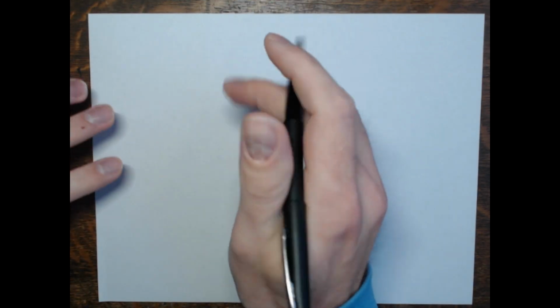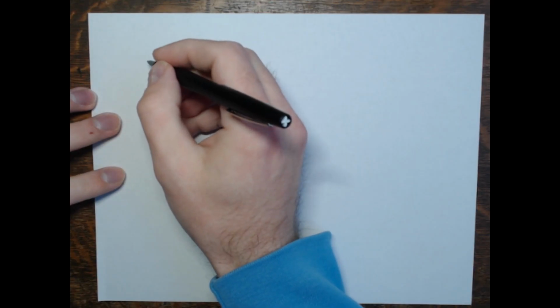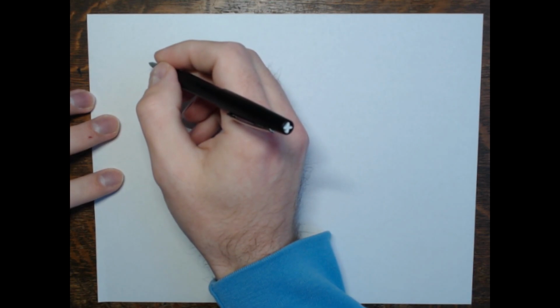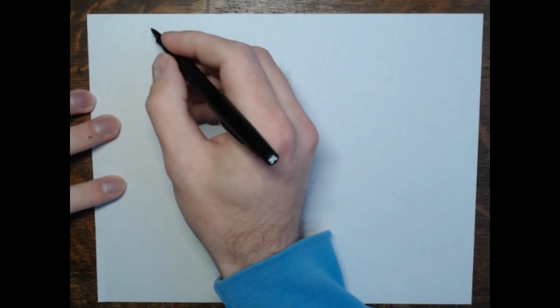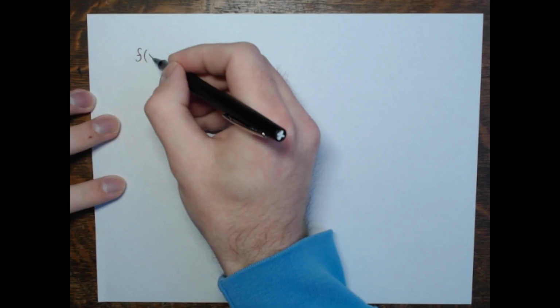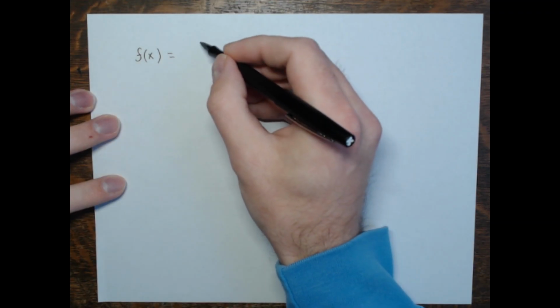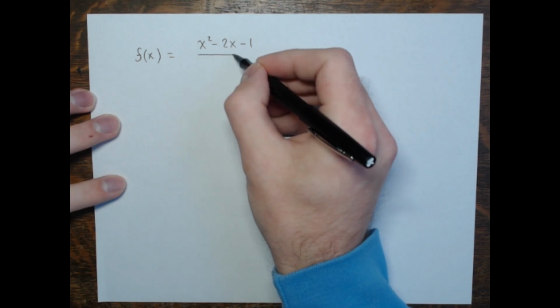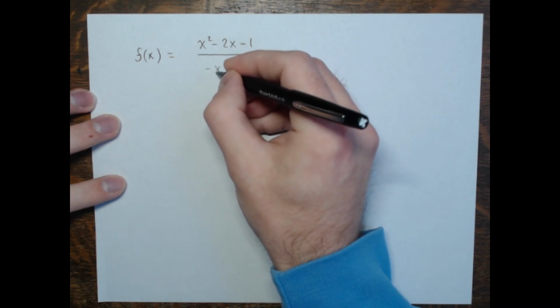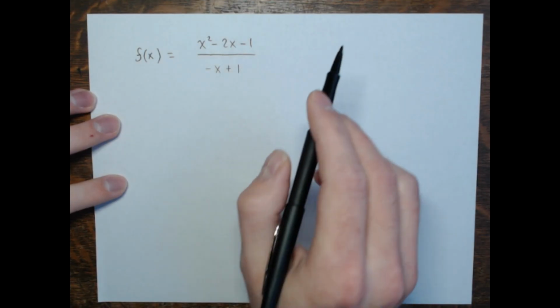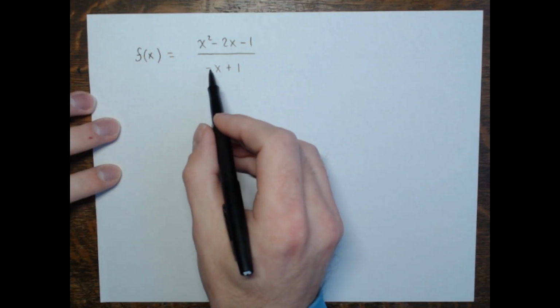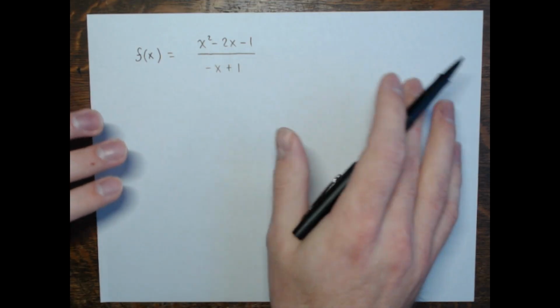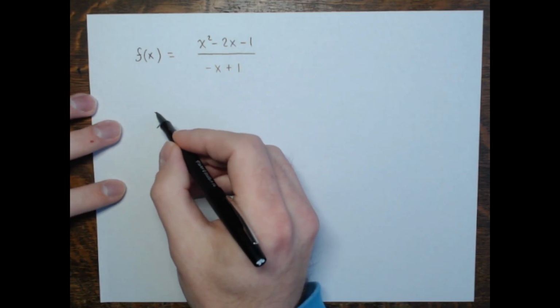So I'm going to do some polynomial long division. Hopefully this rings a bell from some pre-calc or algebra class you've taken before. I'm assuming that you have done polynomial long division before if you're at this point in your mathematical career. So numerator x squared minus 2x minus 1, and this is being divided by negative x plus 1. Now you could multiply the top and bottom by -1 and do synthetic division, but I'm going to go into long division here.